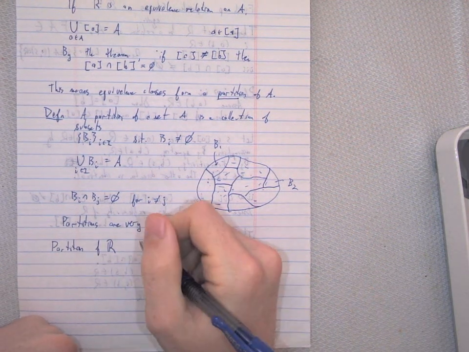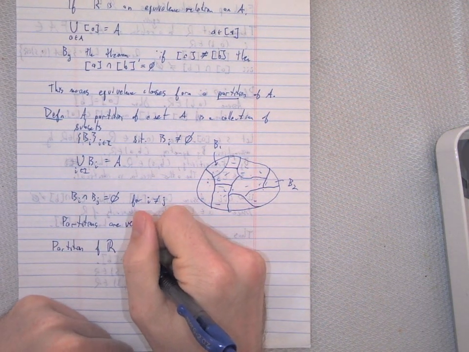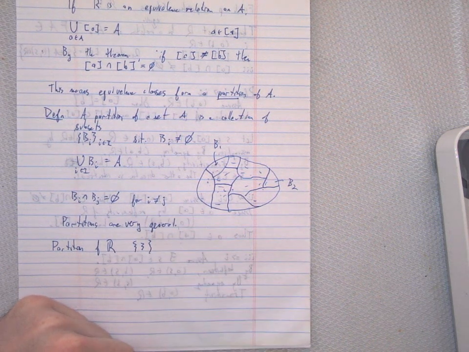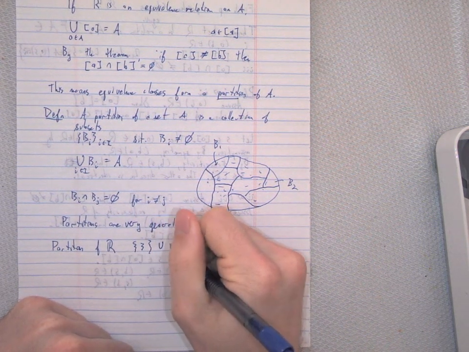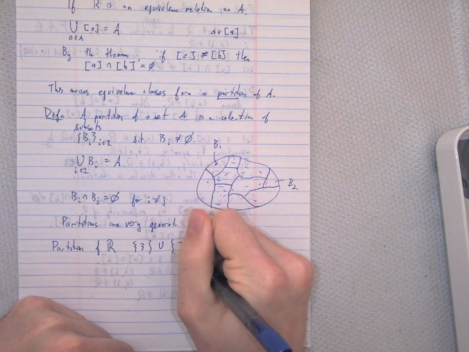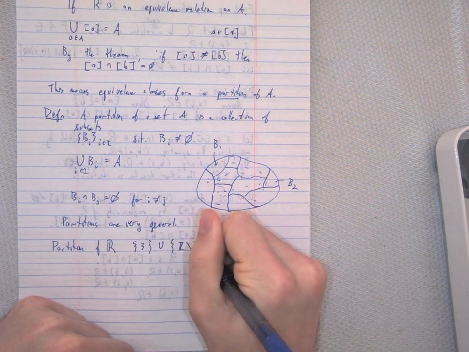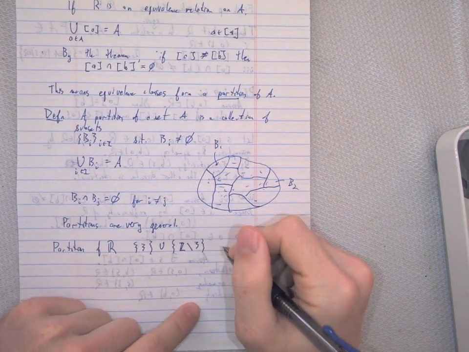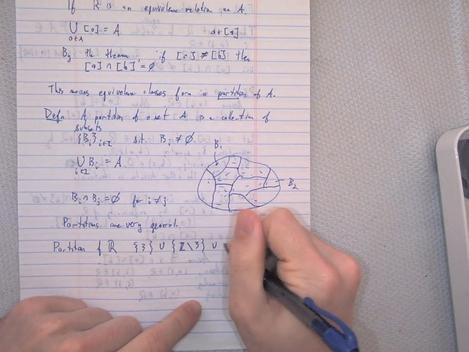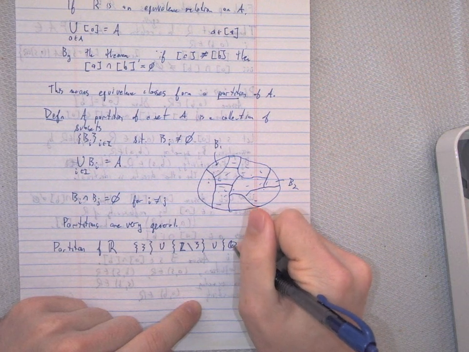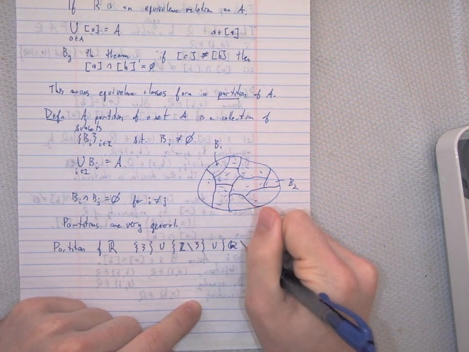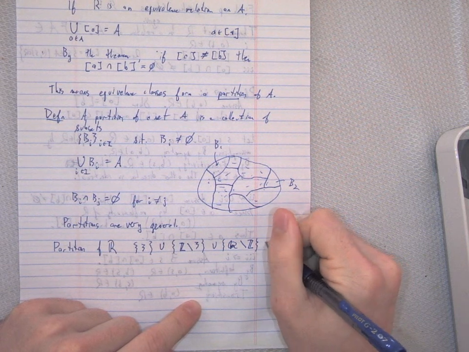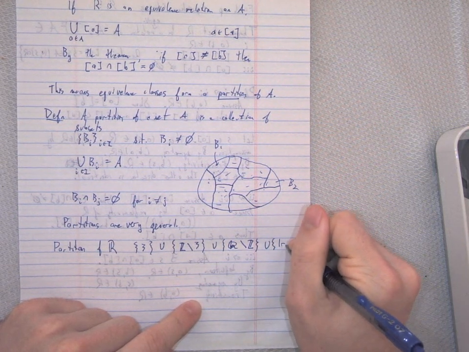Let's have the number 3 be one element, and then let's have the integers minus 3 be another subset, and then let's have the rational numbers minus the integers be another subset, and then let's have the irrational numbers.